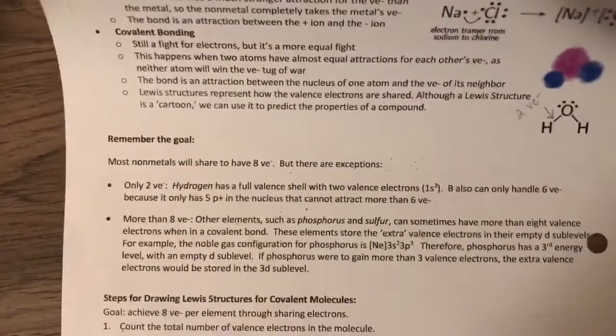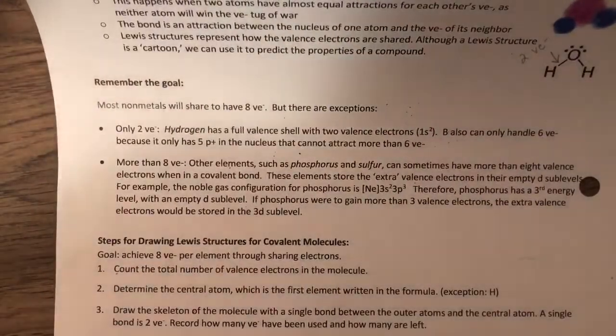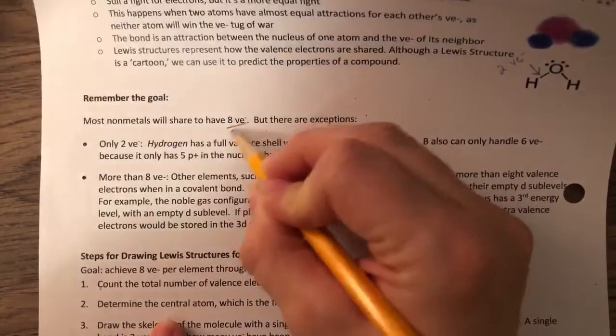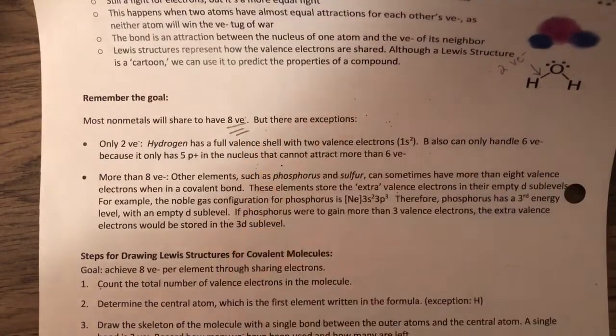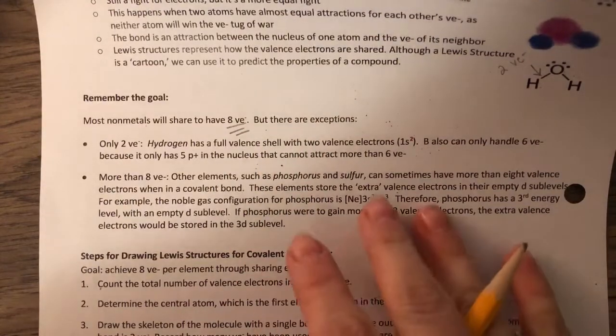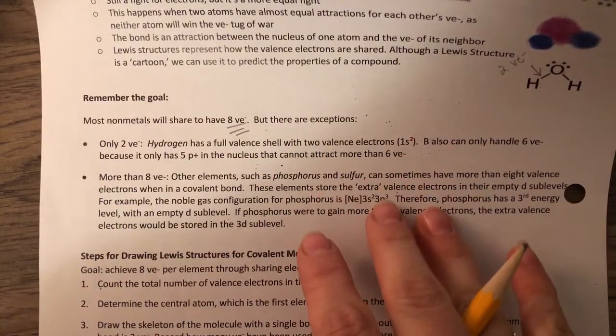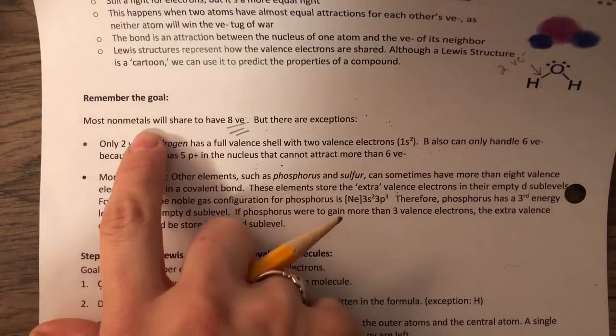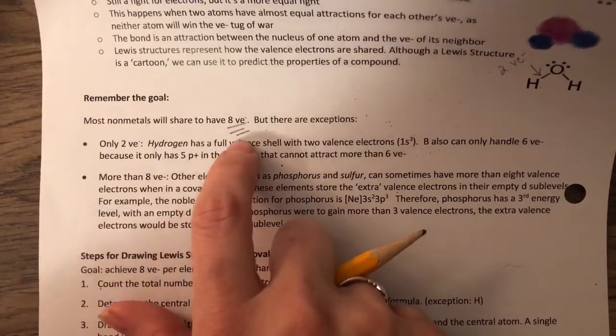Okay, so when we draw these Lewis structures, remember the goal is to have a full valence shell, which for most elements is 8 valence electrons. So we have to keep that in mind. There are going to be exceptions. We're going to talk about these on Monday. But for today, the goal is to have all nonmetals having 8 valence electrons.